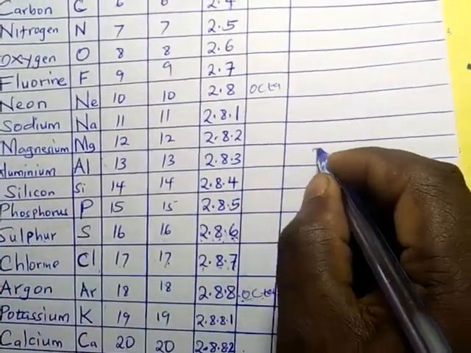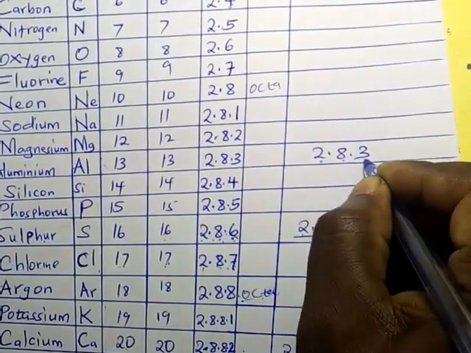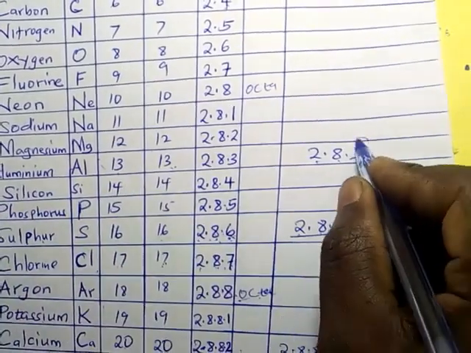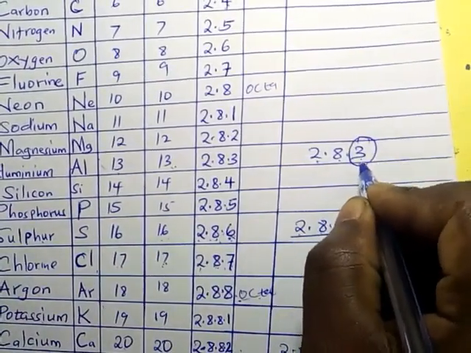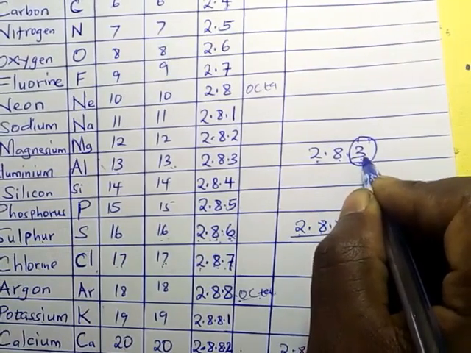Therefore, 13 is 2, 8, 3. This is 2, 10, 13. Atomic number, electrons, 13. Therefore, what will happen? Aluminium will react by losing 3 electrons to be stable. It will not gain 5.